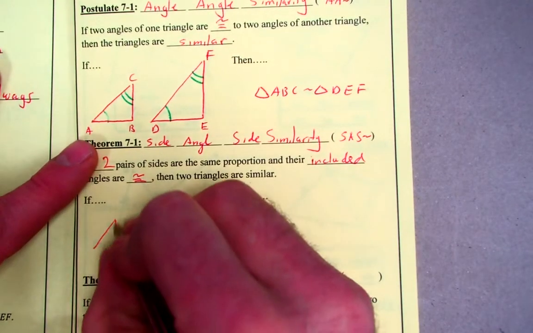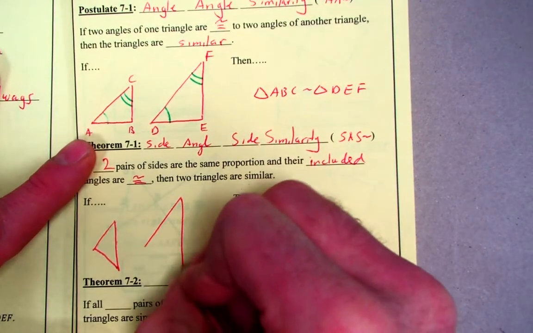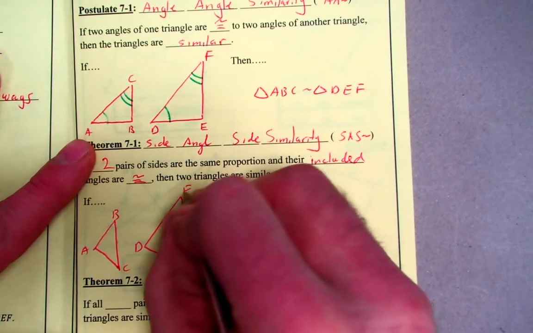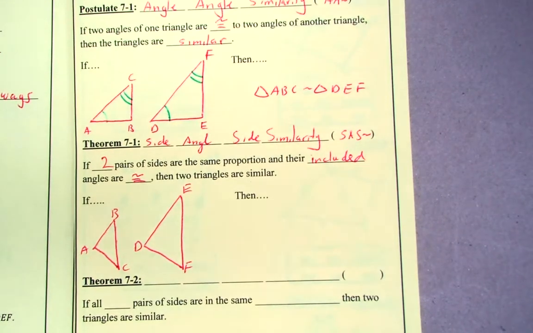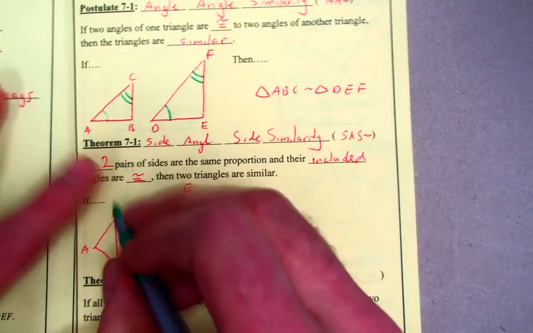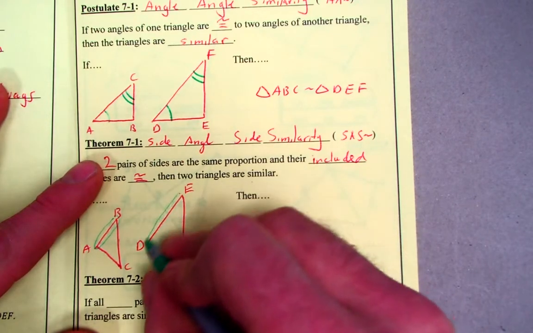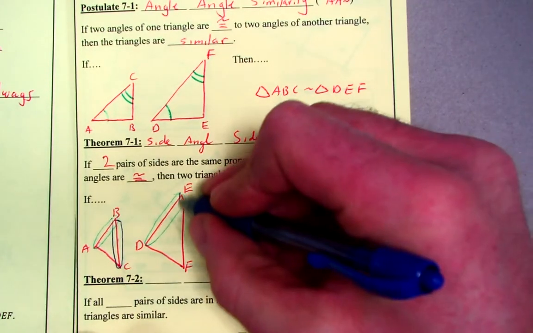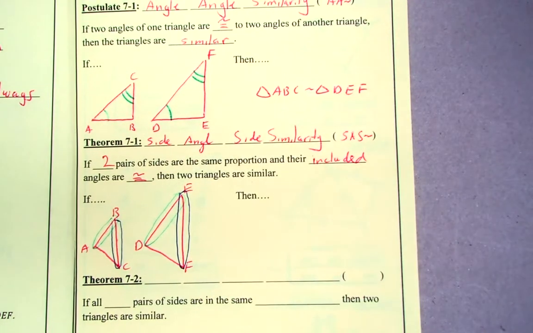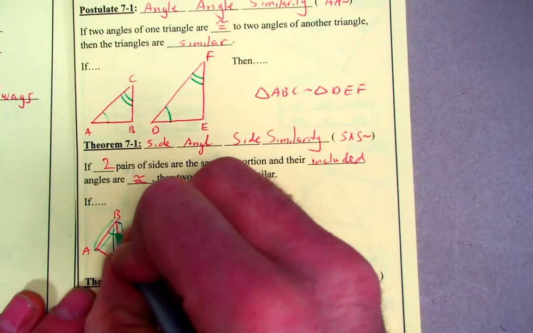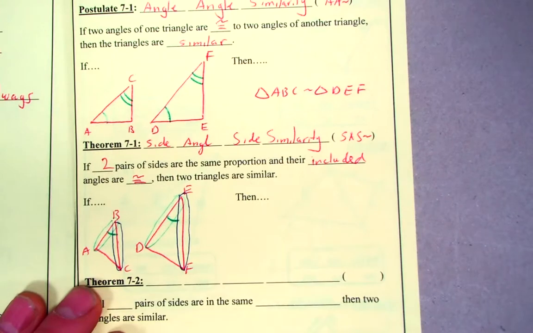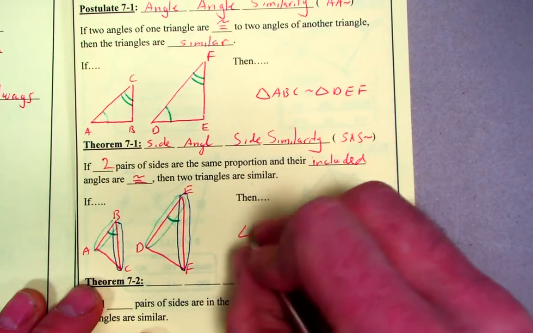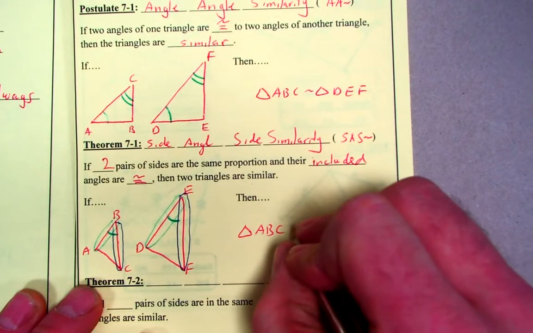Okay, so again, we can draw a couple triangles. Call it ABC, DEF. Okay, this time we're saying that the ratio of AB to DE, maybe that's equal to the ratio of BC to EF. That's probably a little confusing to look at. And then we have this included angle that's congruent. Well, if that's true, then triangle ABC is congruent to triangle, or similar to triangle DEF.